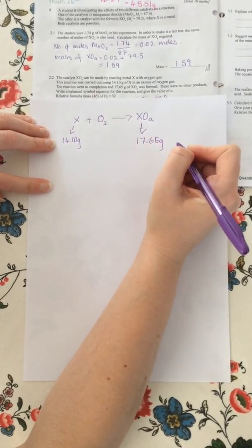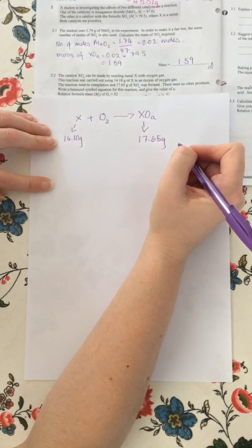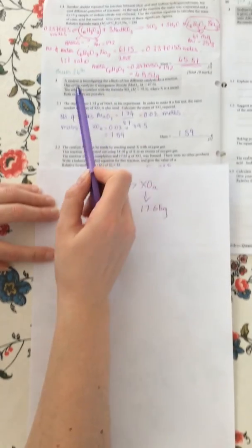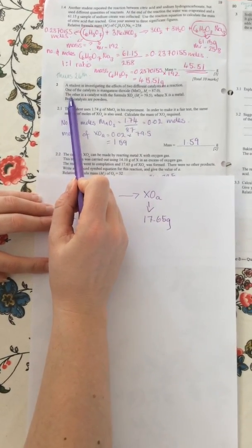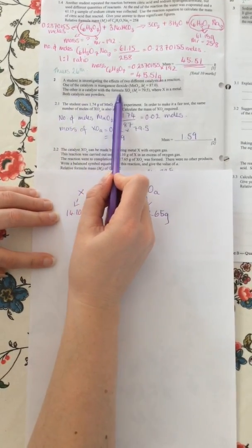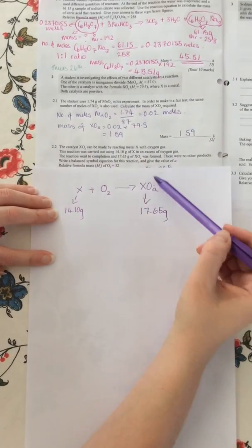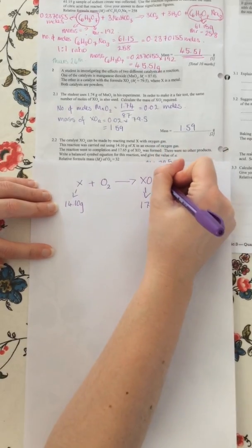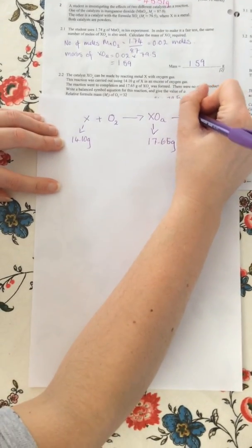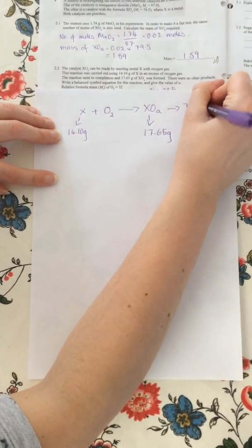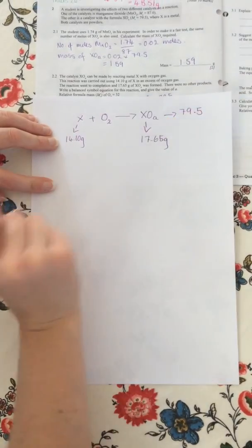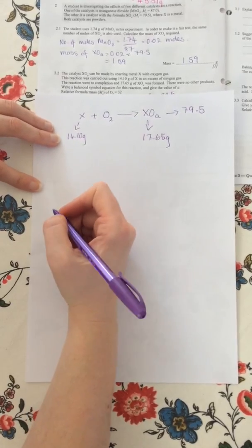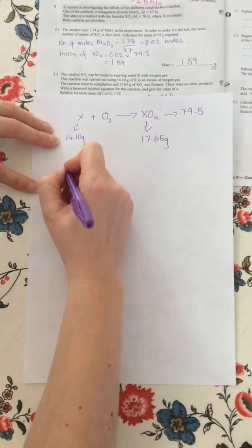If you look up above at the beginning of question 2, it also tells you the MR. It says the catalyst has the formula XOA, which is what we've got as our product, with an MR of 79.5.